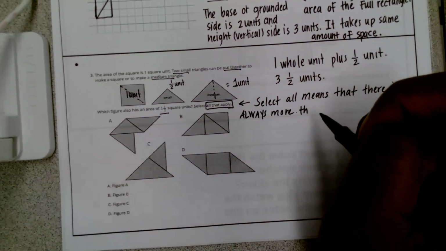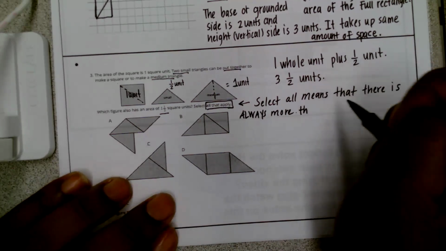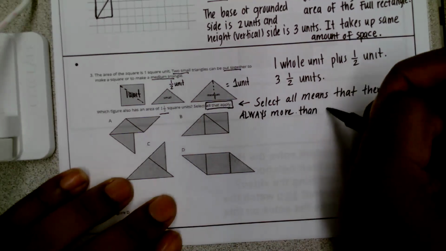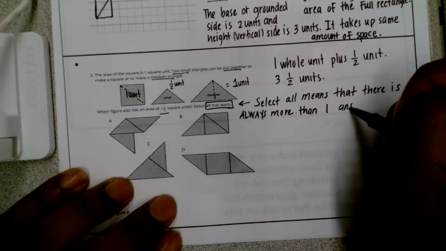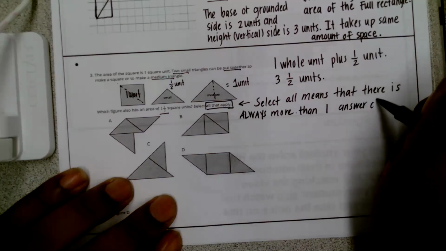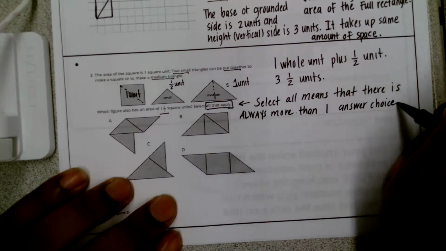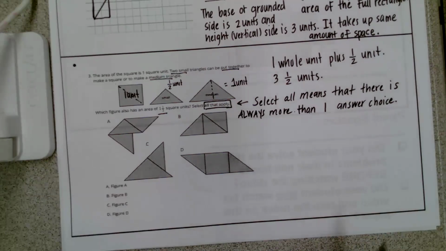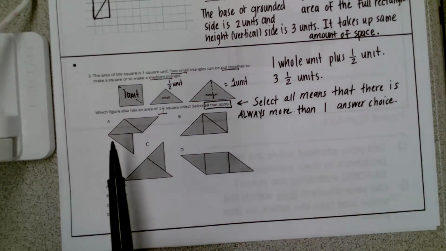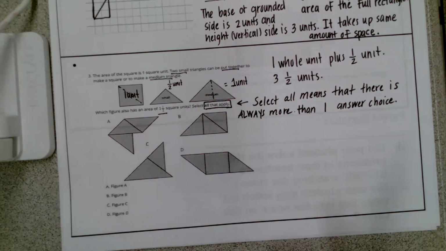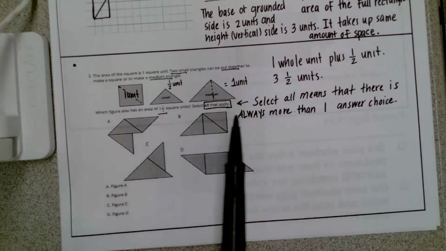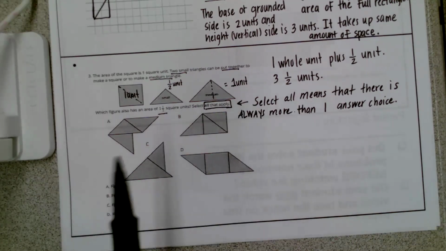So more than one answer, right? Always more than one answer choice. So if I only selected one answer, I know that I could not get this right because it says select all that apply. There's more than one answer given.